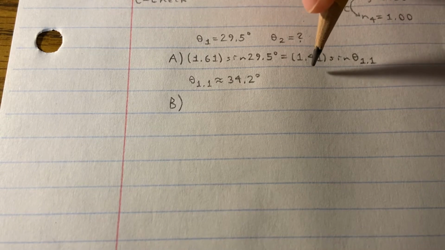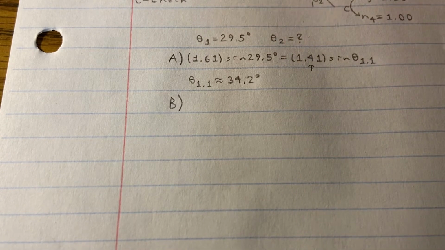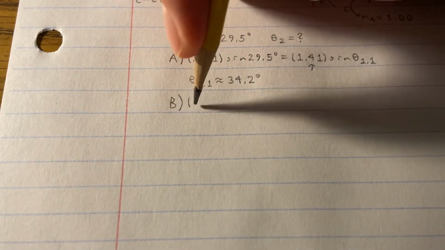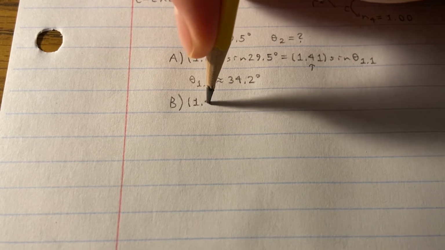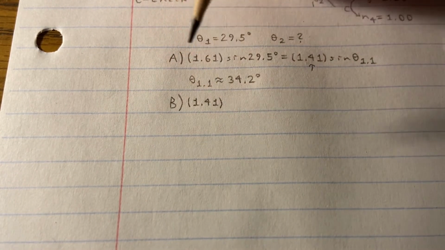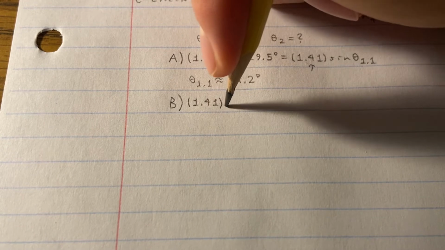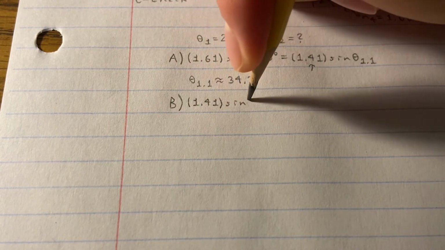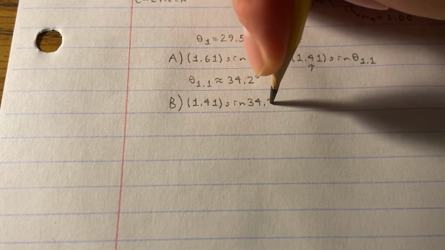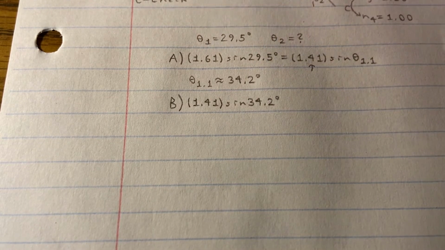That would be here. So for our initial index this time, we will be using N2 as our initial index. And as our angle, we are going to be using the one we just calculated, 34.2.